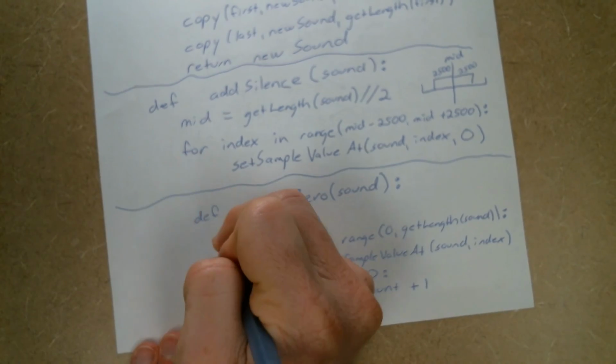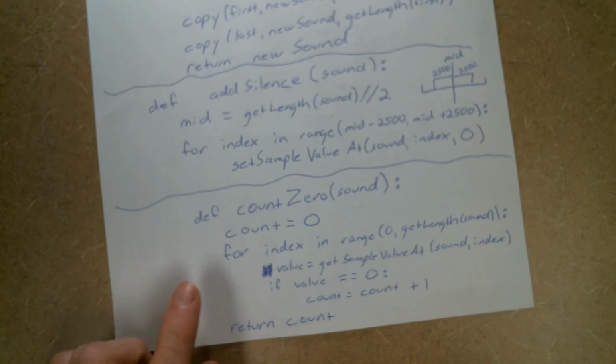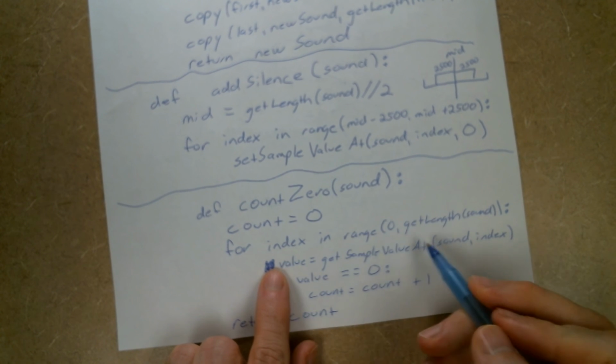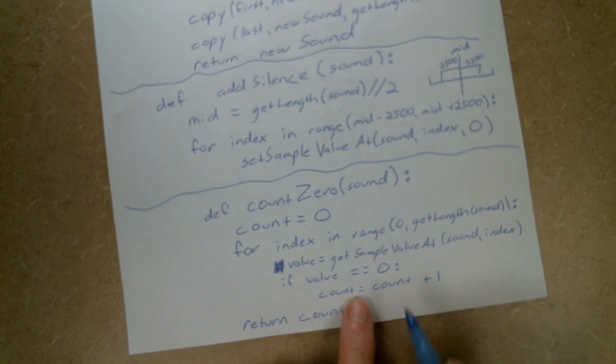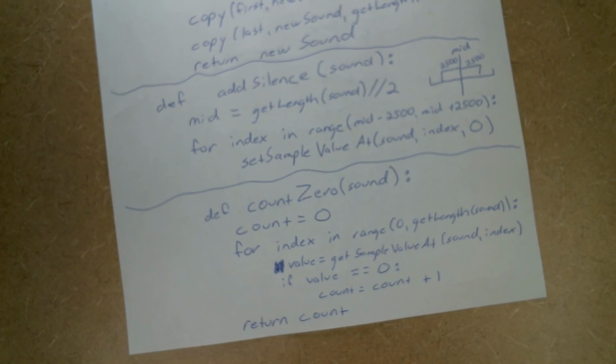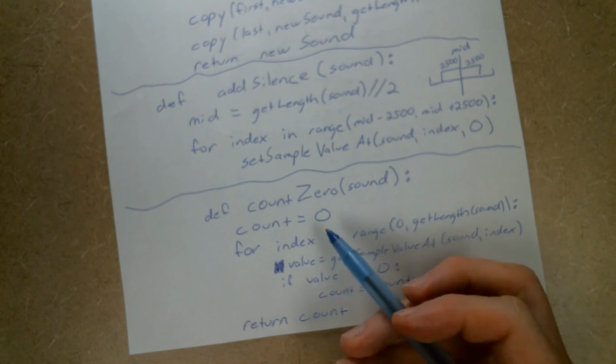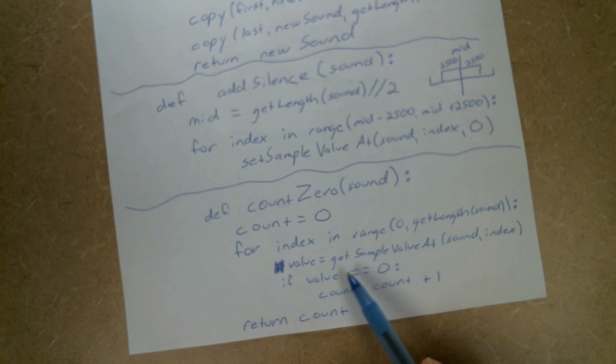All right, so all of this is indented for the function. This is indented for the for loop. This is indented even further for the if statement. But that would then go through the entire sound, check to see which values are 0, and just keep a tally as it's working through. Okay, so hopefully that was helpful.